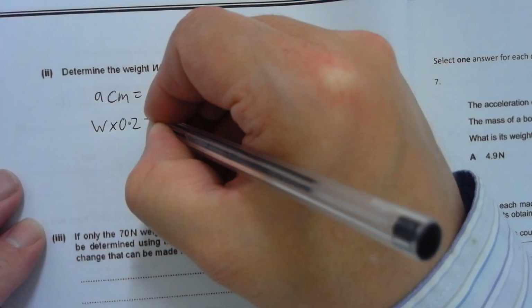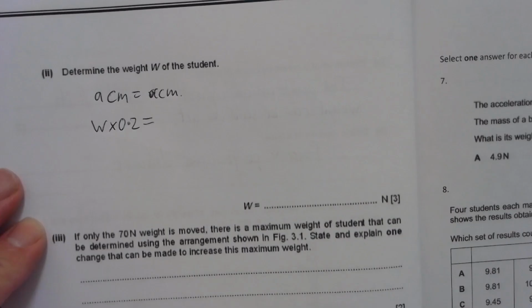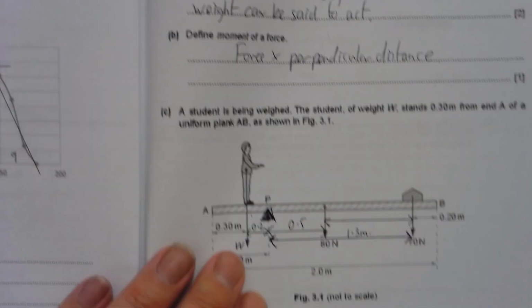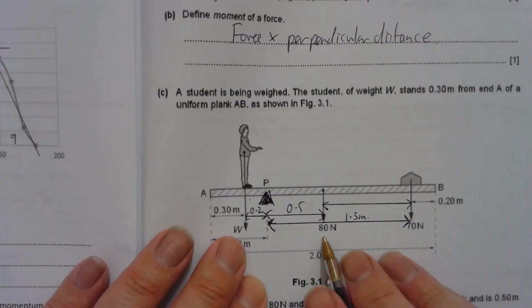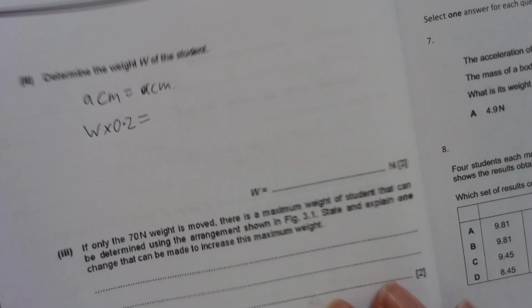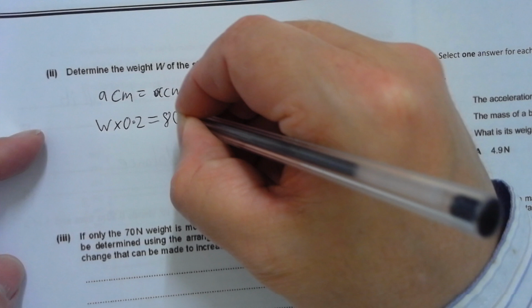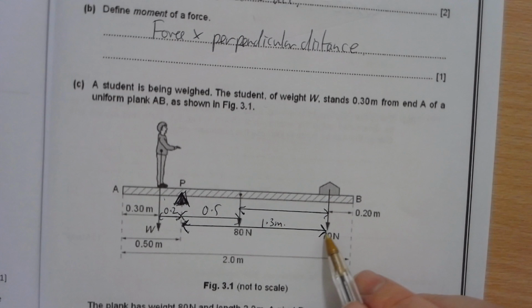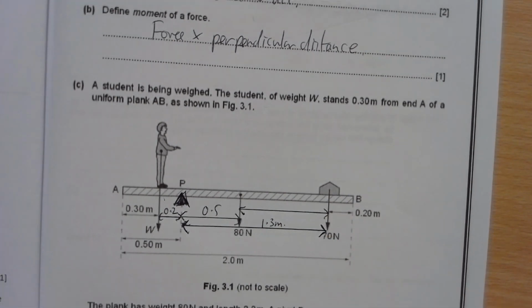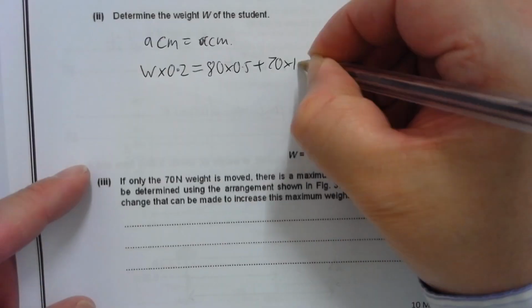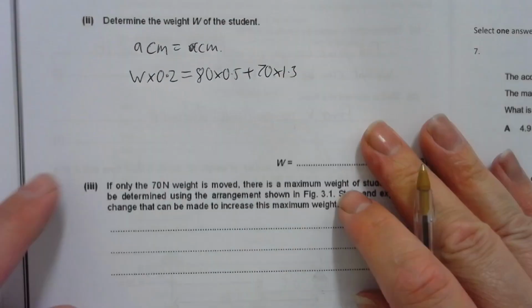So we've got the two forces. So we've got 80 times 0.5 plus 70 multiplied by 1.3. Okay, so if we've got that, then we can start to do some calculations.